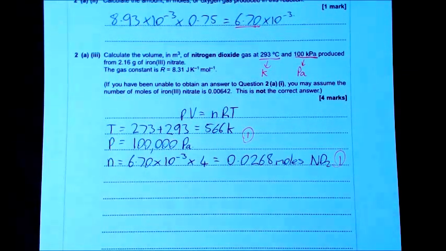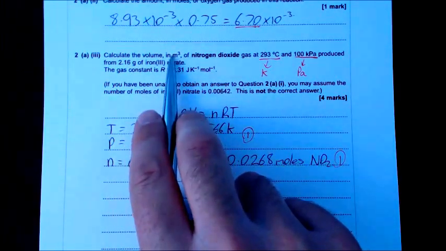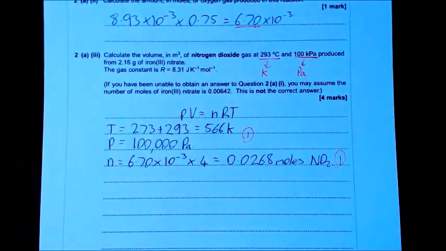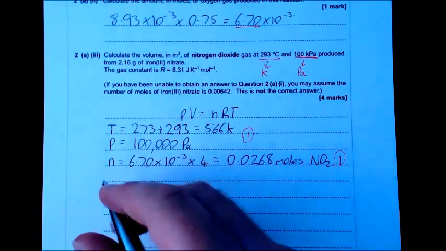So now what we have to do is take this equation here and work out the volume in meters cubed, and that's already in the standard unit anyway. So that's really, really simple.